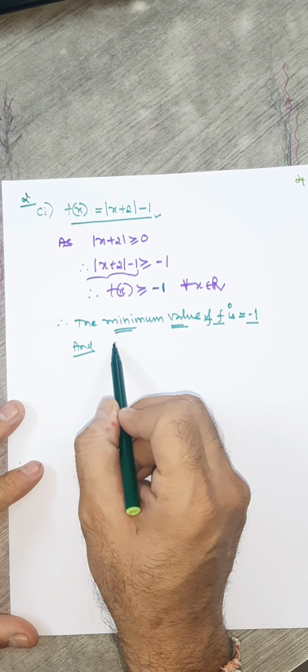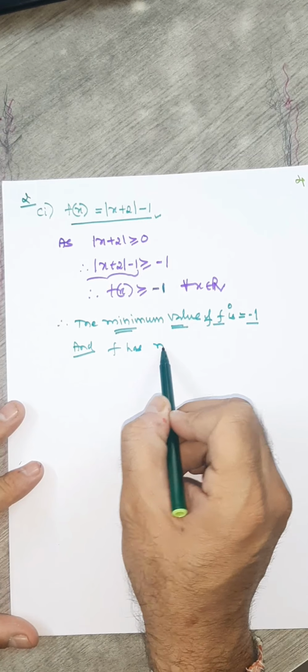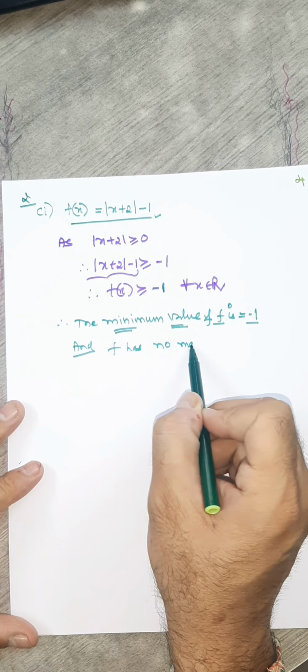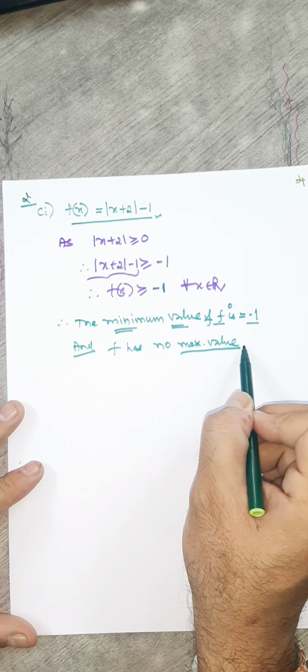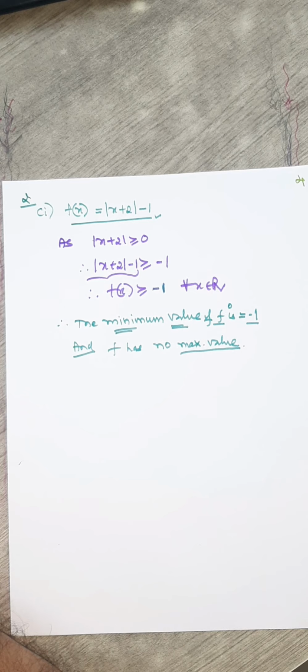So f has no maximum value. The function has no maximum value. It has just a minimum value, right? We did 4 questions earlier, so you can understand it very easily. Minimum value is -1, no maximum value. The function has no maximum value.